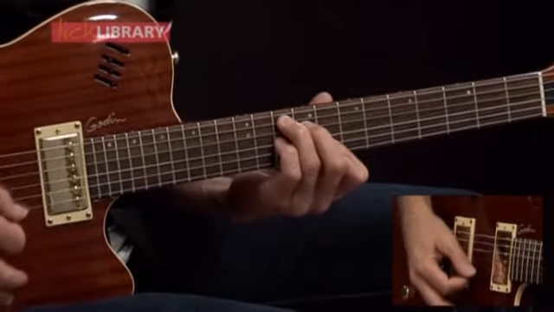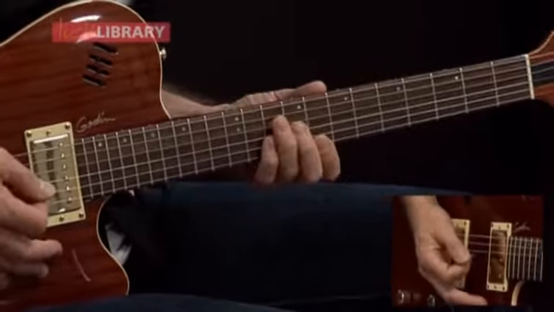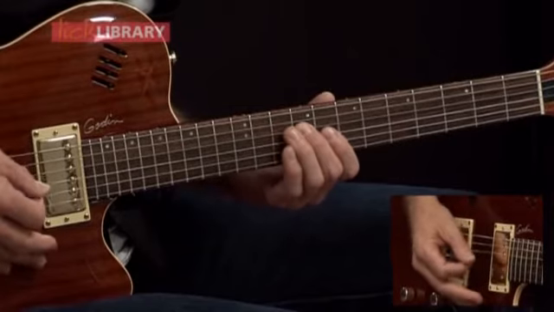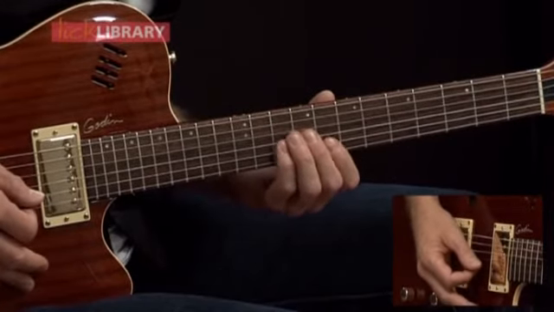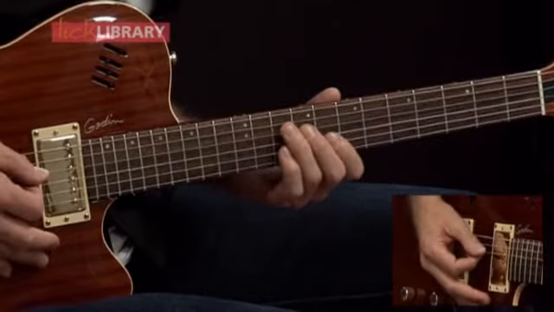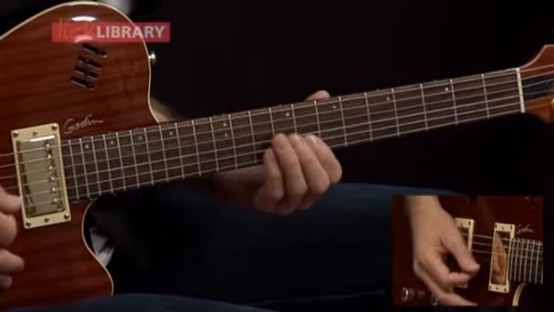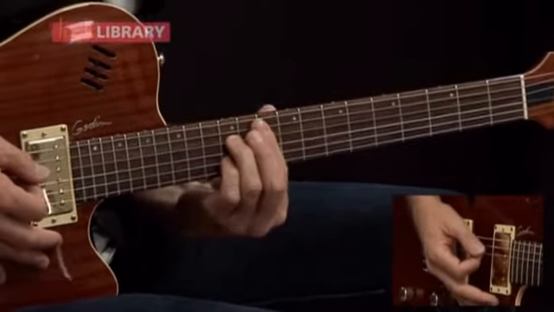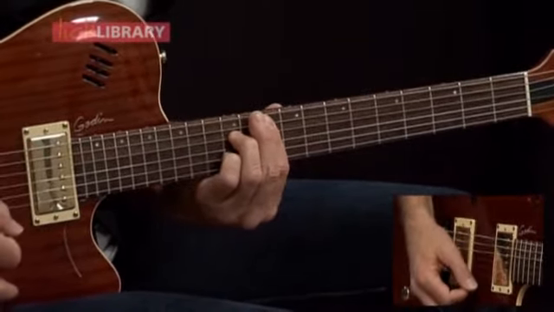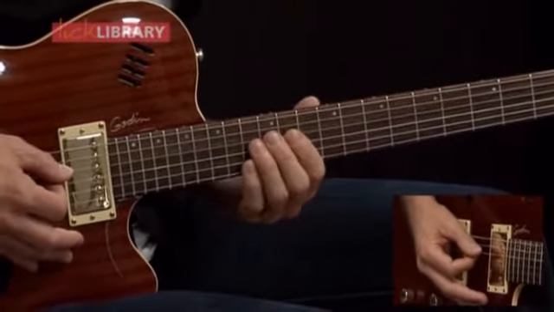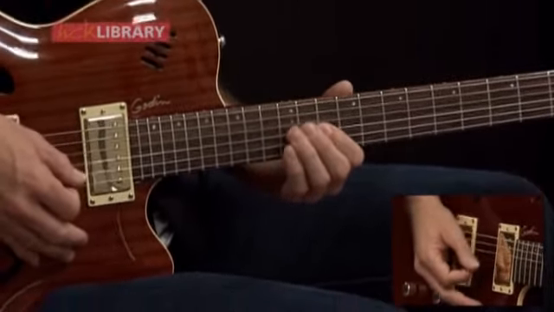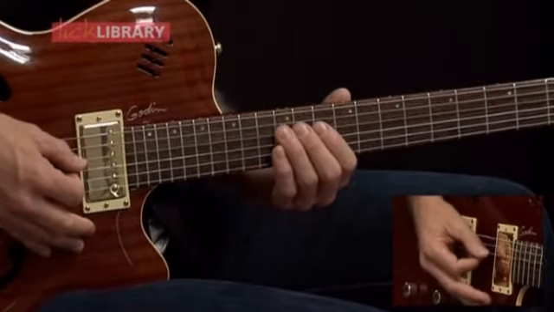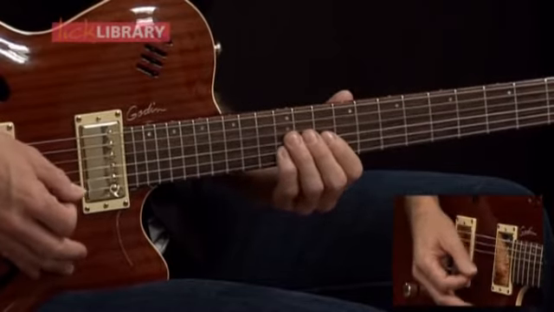Check this out. That shape right there, that's a pretty common dominant 7th shape. We have the 10th fret, the 9th fret, the 10th fret, and the 8th fret. G, B, F, and G. Taking this shape here, turning it into this dominant 7th shape. We have 10th fret, 12th fret, 10th fret, 12th fret, 10th fret. G, D, F, B, and D.